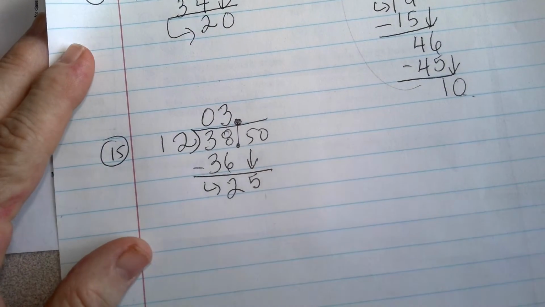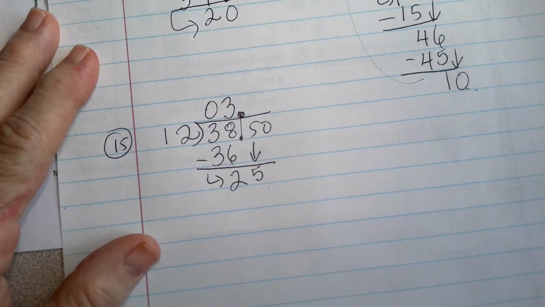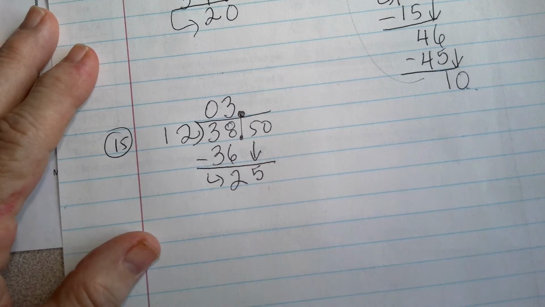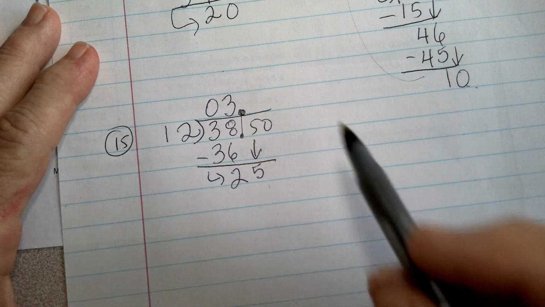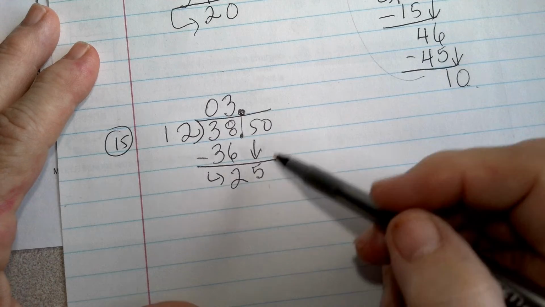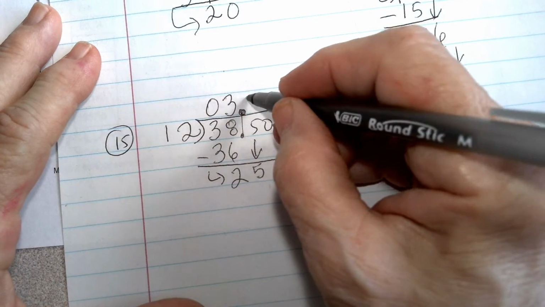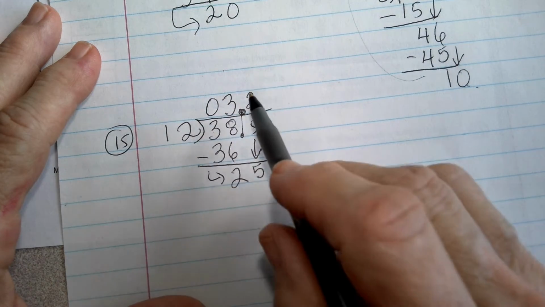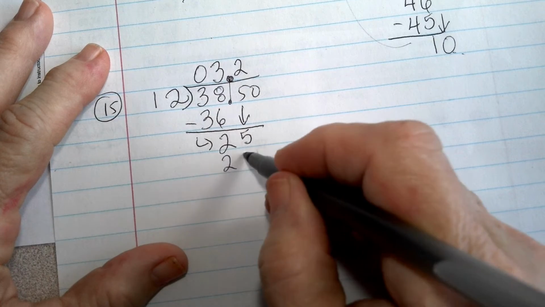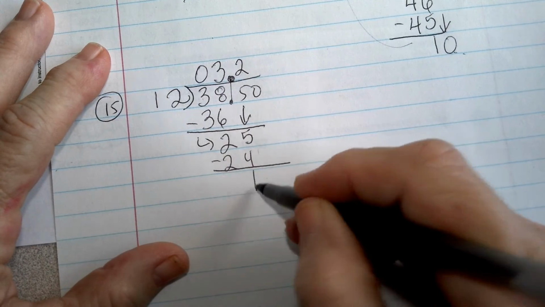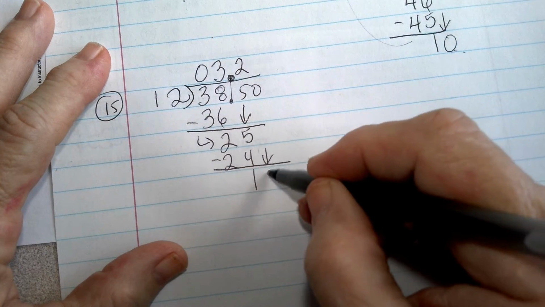Oh, and by the way, this one is the thousands. So I've got to go over 3 places and an extra one to be able to round. How many 12s in 25? 2. So daddy divided, mommy multiplied. 2 times 12 is 24. Sister subtract. Brother bring down.